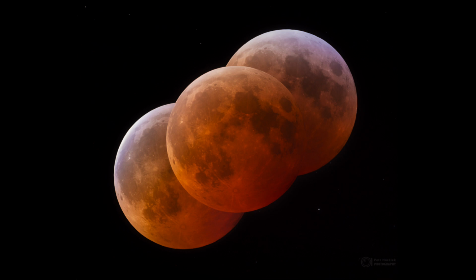Now we don't get an eclipse at every full moon or new moon because the orbits of the three objects are not aligned. And in fact, the moon's orbit is tilted by about 5 degrees relative to the Earth and sun orbit. So that means that many times the moon is way above or way below either Earth's shadow, in this case for a lunar eclipse, or the sun for a solar eclipse.